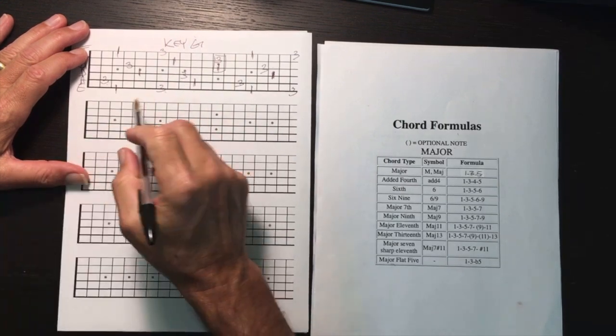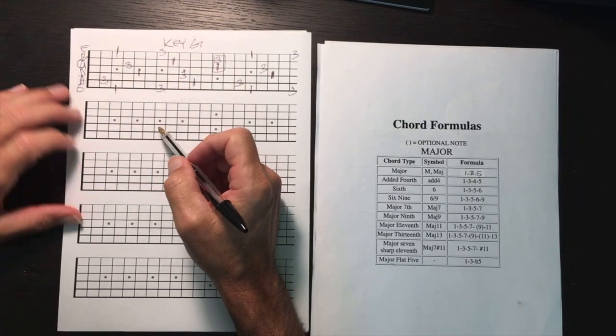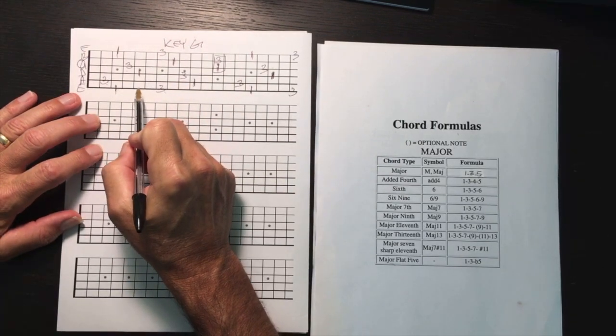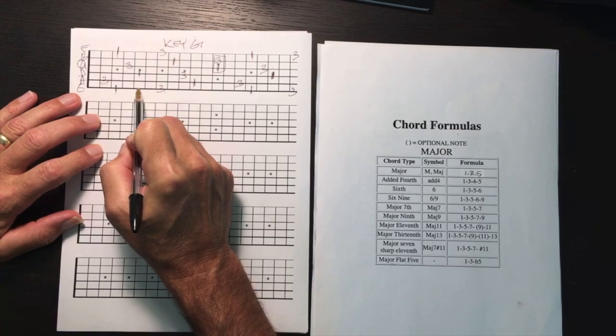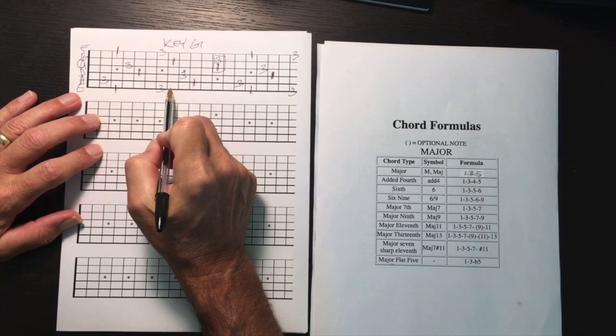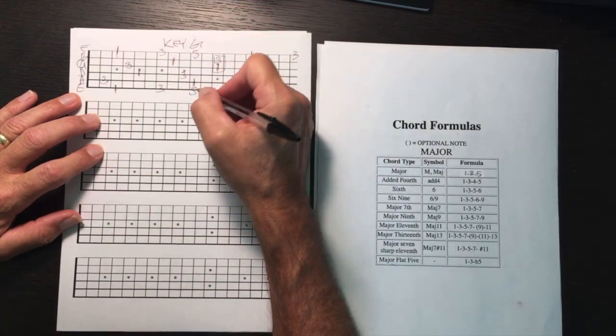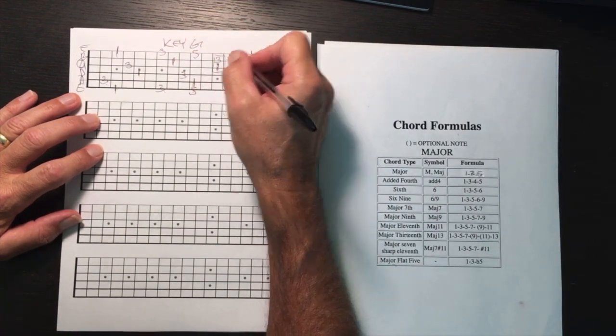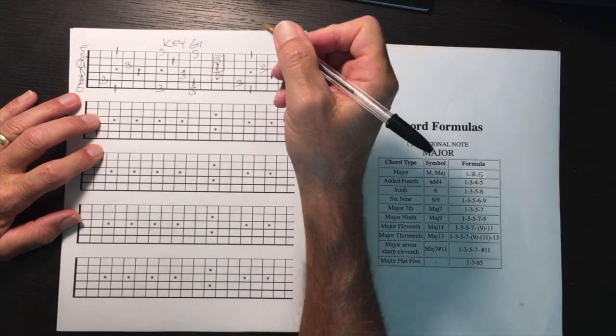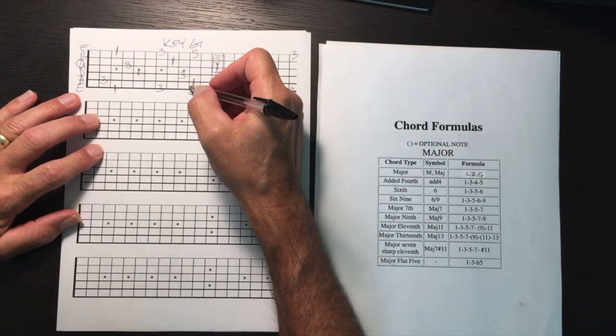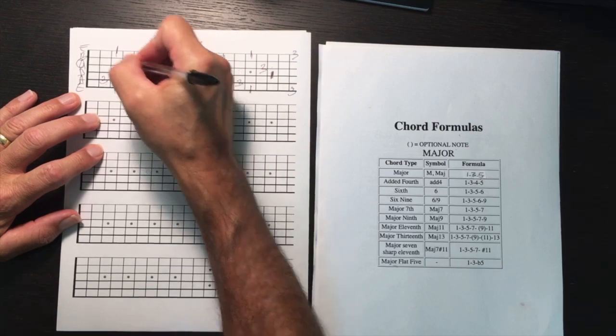Now we want to find where the 5th resides. So we can basically count 1, 2, 3, 4, and 5. That's where the 5th resides. Slowly, one by one, we shall go through.